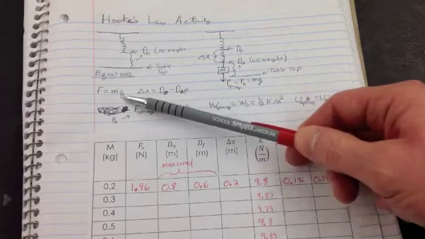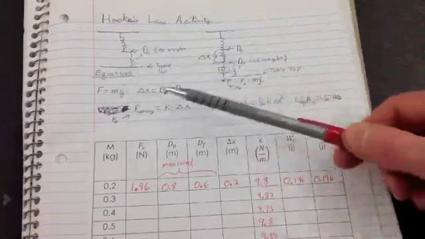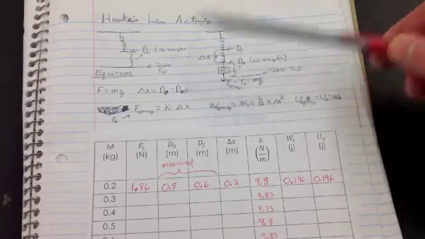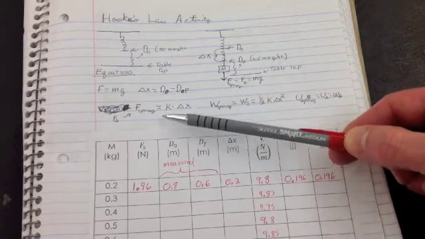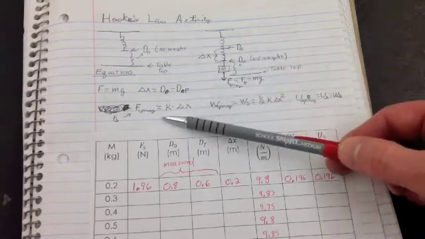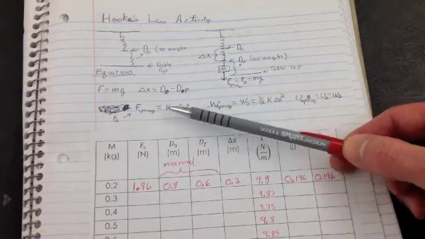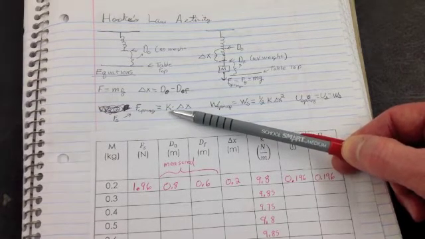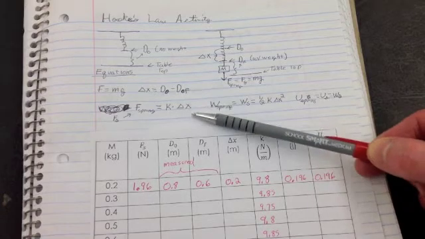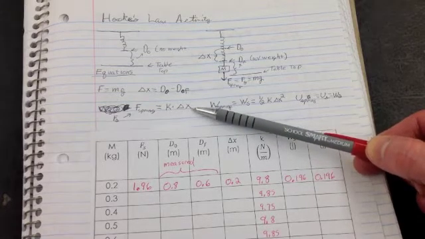We're going to need our force is mass times gravity, which you already know. My delta X is just the difference. You probably don't need that formula. You know what that would be. The force on a spring: this is Hooke's Law. That's what the name of the lab is named after. Hooke's Law says the force of a spring equals a constant that never changes. It's based on the material in the spring, times the distance you stretch the spring.